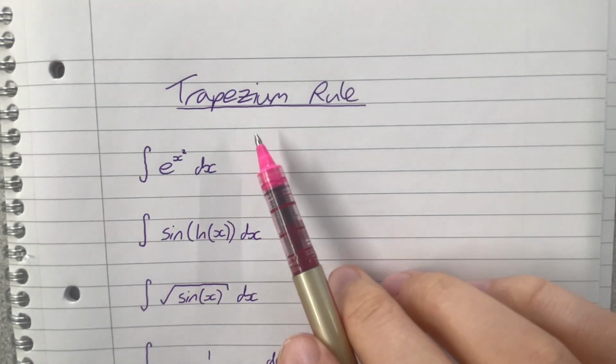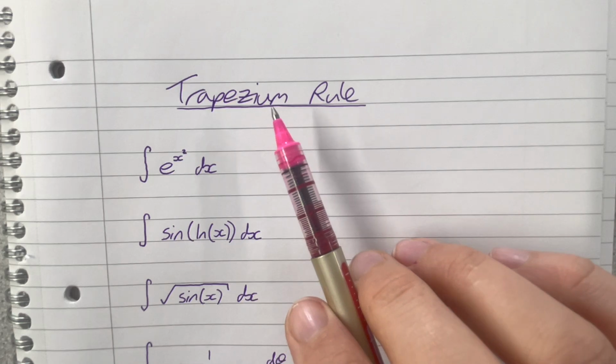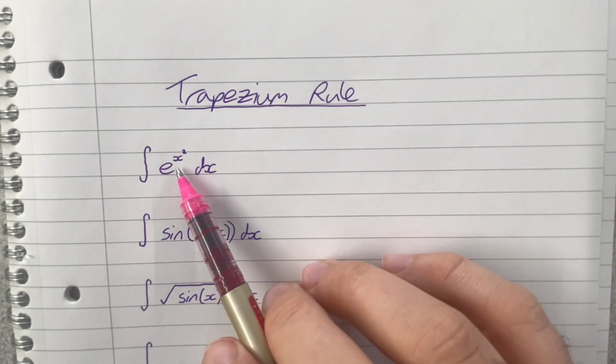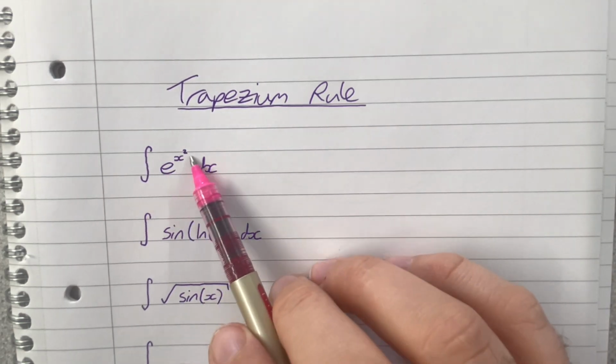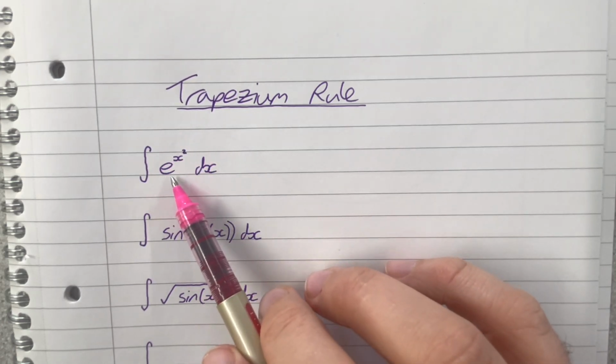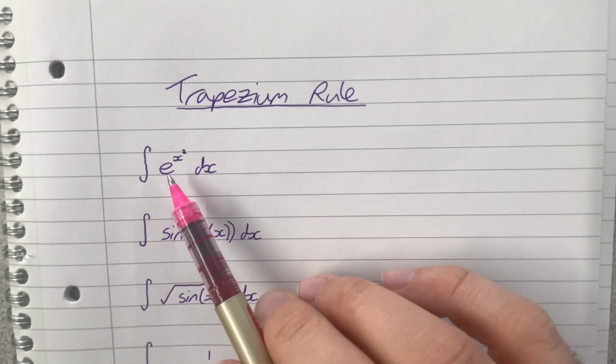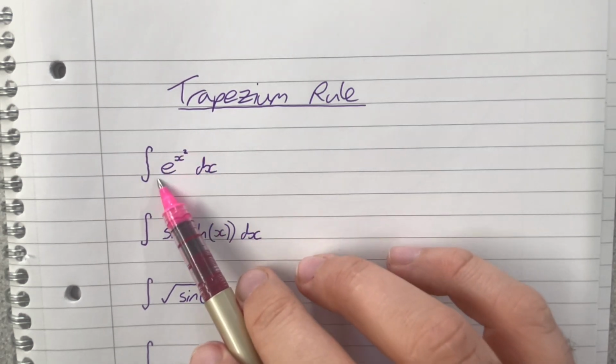There is one numerical method that is needed on the A-level mathematics course for integration, and that is the trapezium rule. This is necessary because there are many integrals that we cannot compute. Even though this integrand, e to the x squared, is made up of functions that we can integrate, e to the x and x squared, we cannot integrate the combination of these.